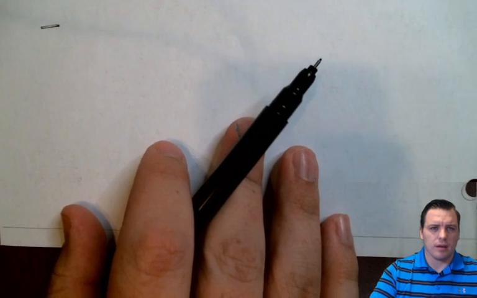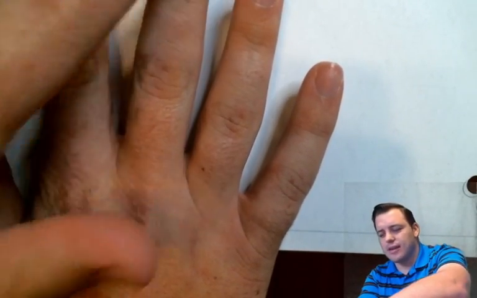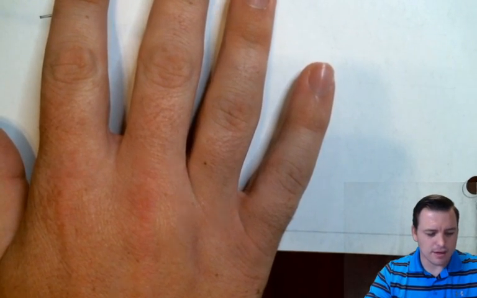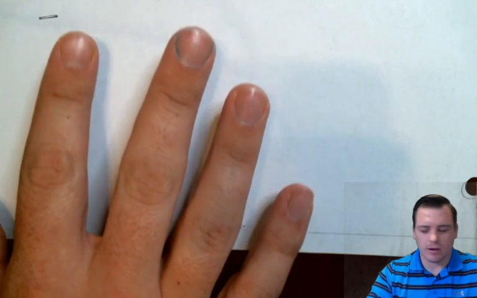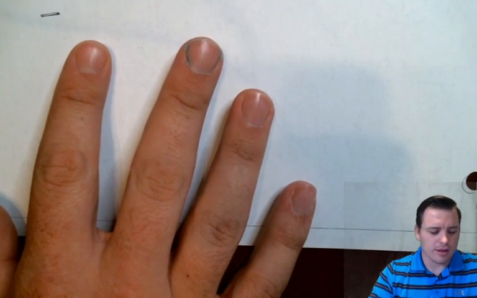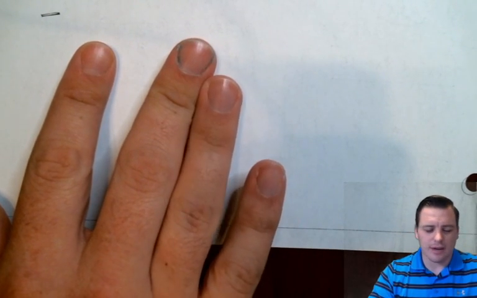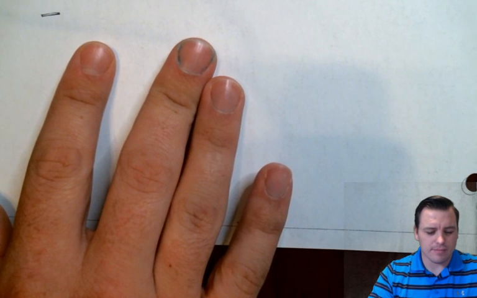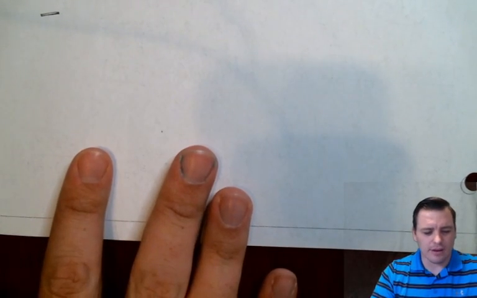I know you may see some blue dye there. I know it may look like I don't wash my hands, but I do wash my hands. Oh, I'm sorry, I didn't have it in the camera. There we go.